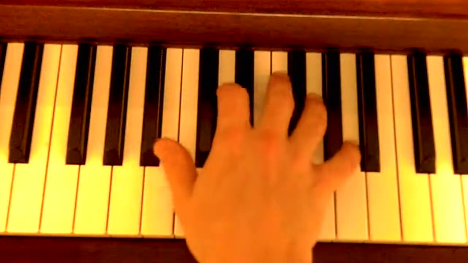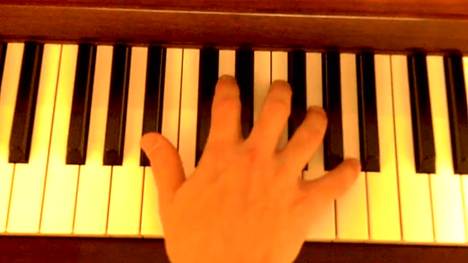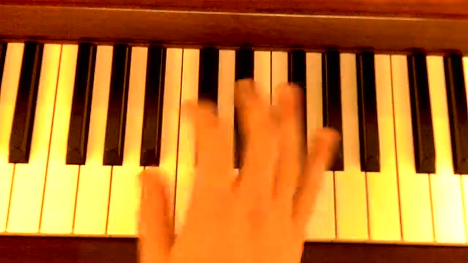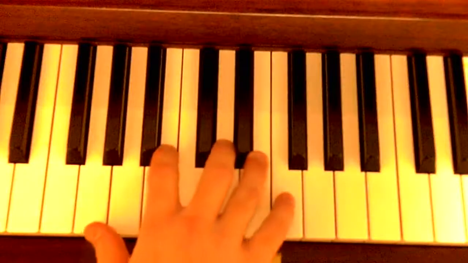So at this point, we're going to go to B flat major for 1 bar, and then G7 for 1 bar.